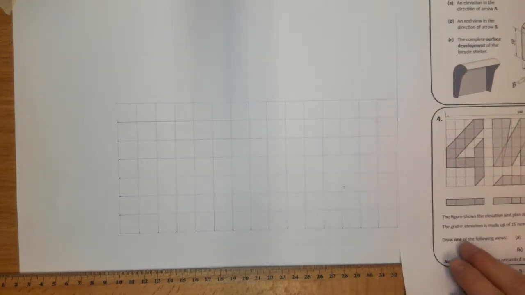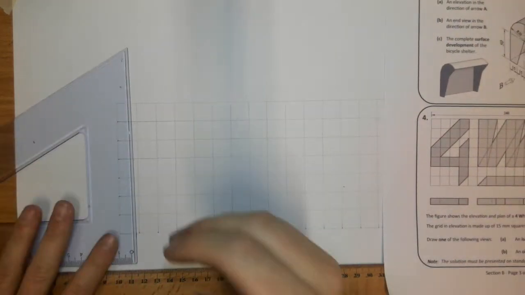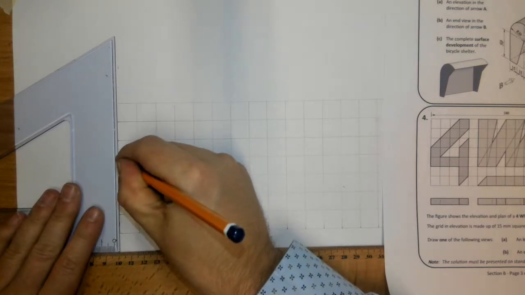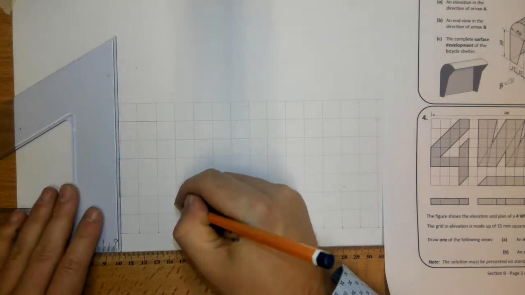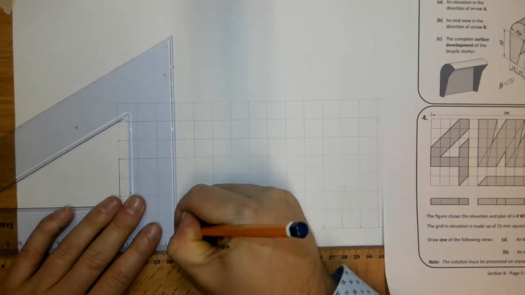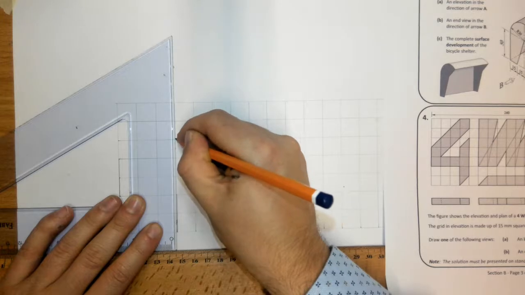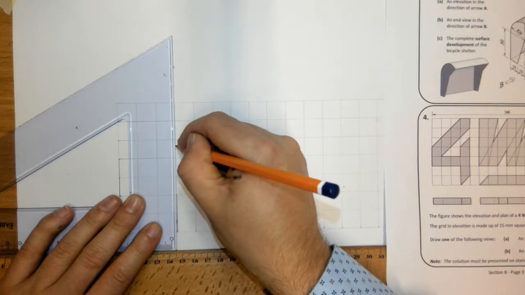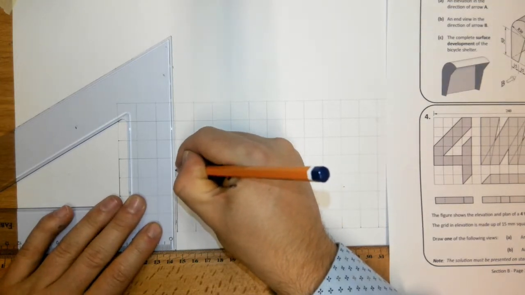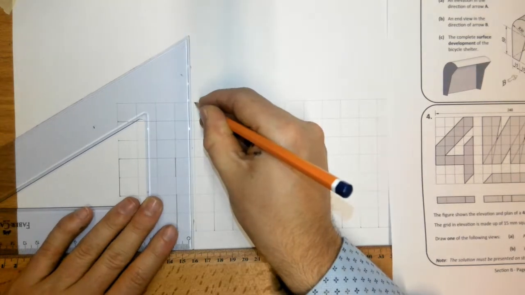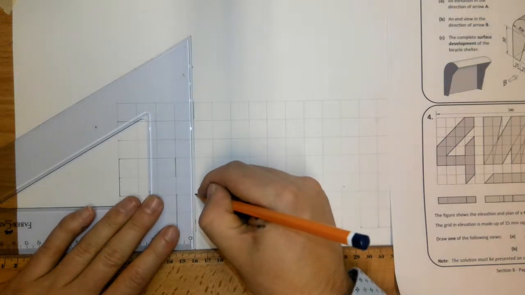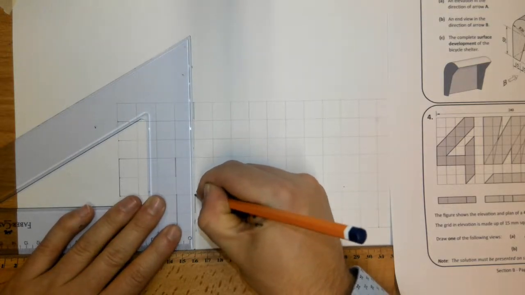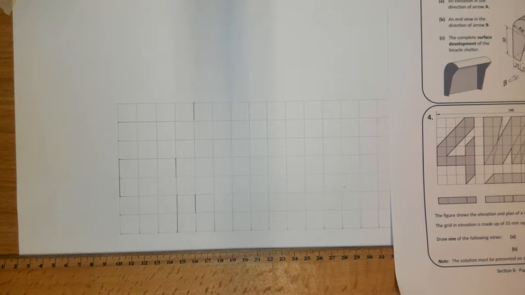So my light lines across, I'll just draw in the 4 there. Let's pause one moment.